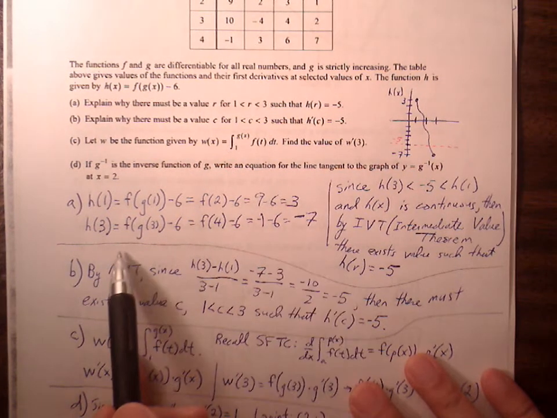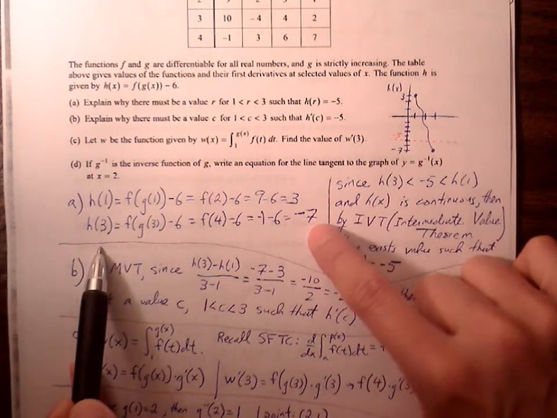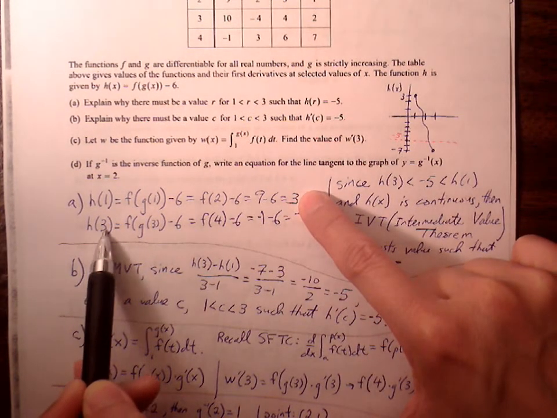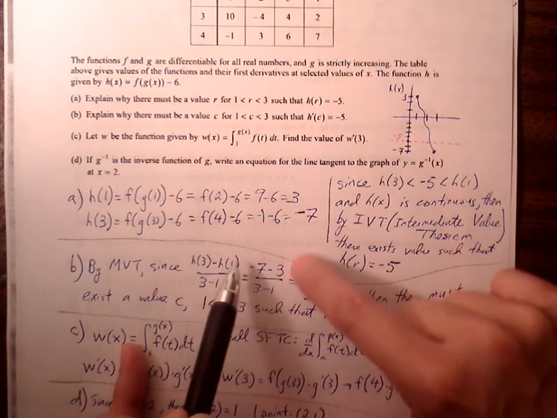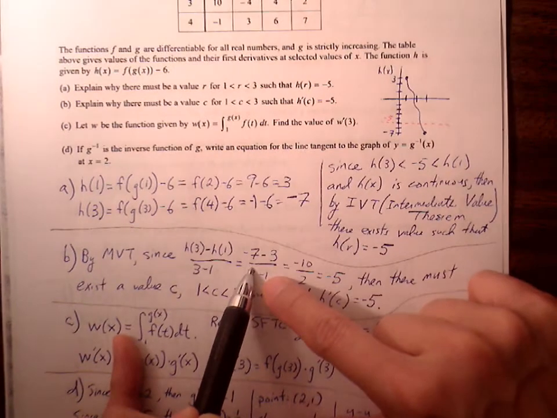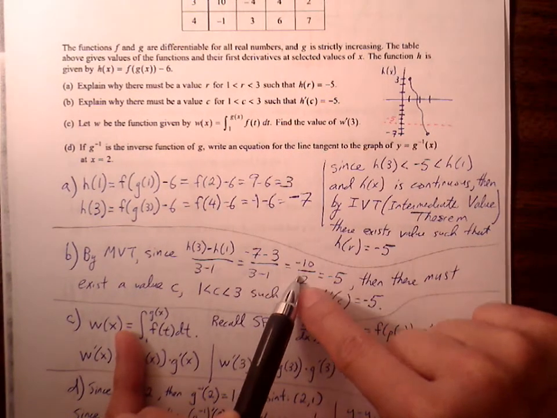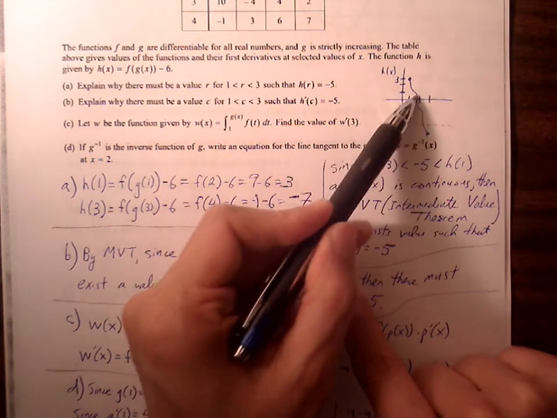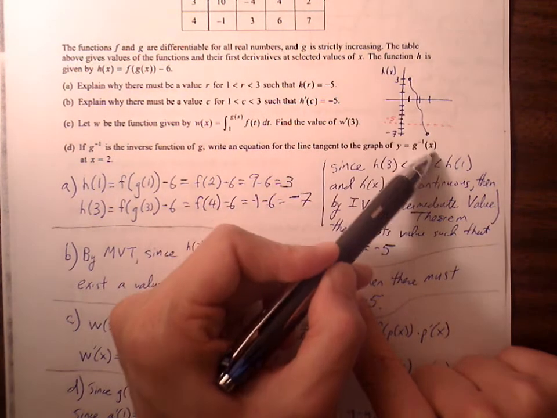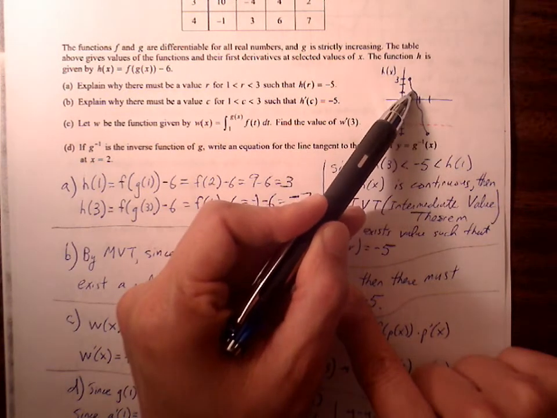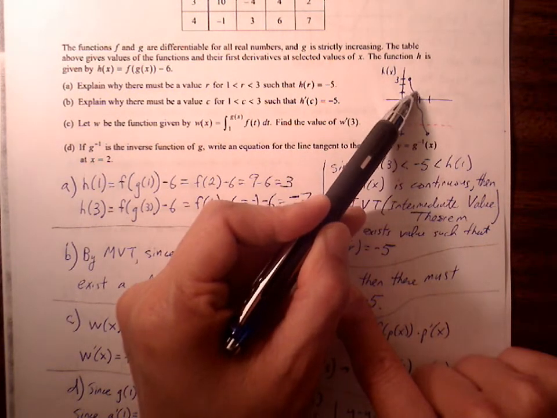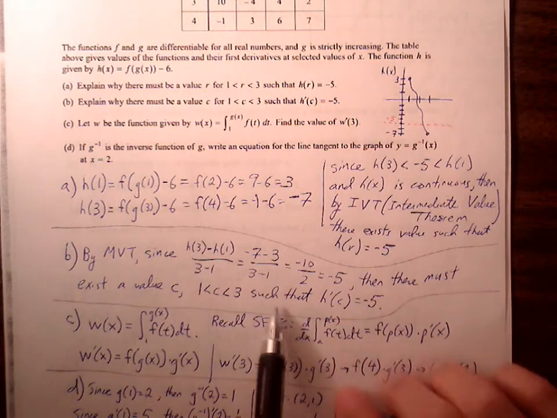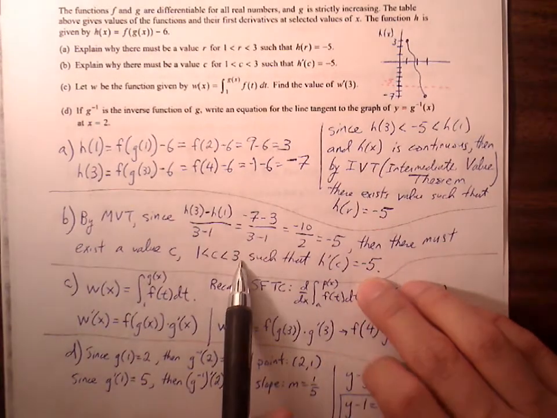So we have two ordered pairs here, 1, 3, and 3, negative 7. So we can just find the slope between the endpoints. So negative 7 minus 3 divided by 3 minus 1. So the slope that we see between the endpoints is negative 10 over 2, which is negative 5. So if there's an average slope of negative 5 between these two endpoints, then there must be a slope of the tangent that is exactly negative 5 somewhere between those two endpoints. And that's what mean value theorem can guarantee us.